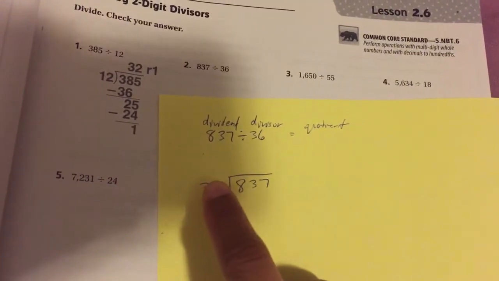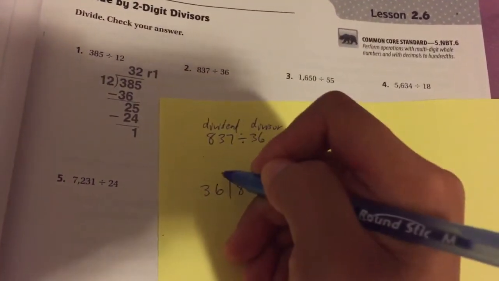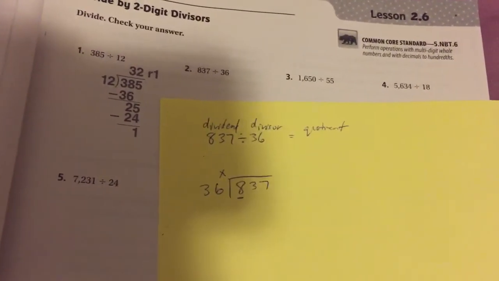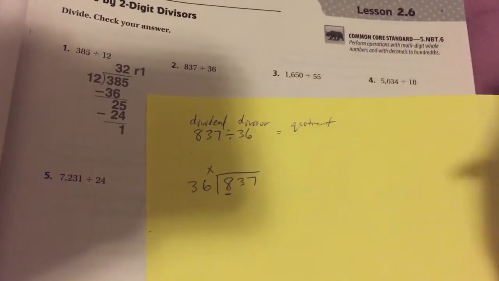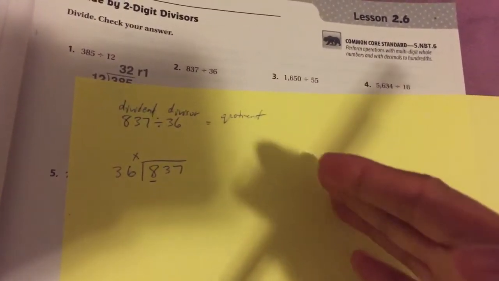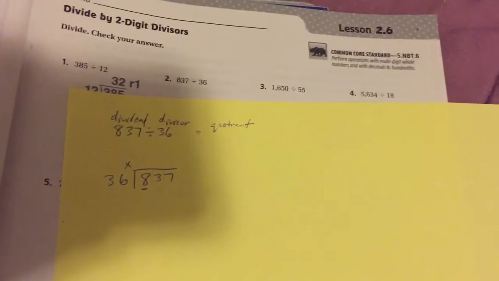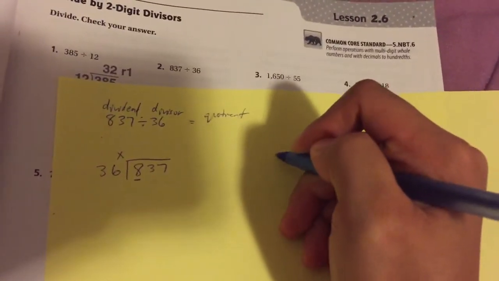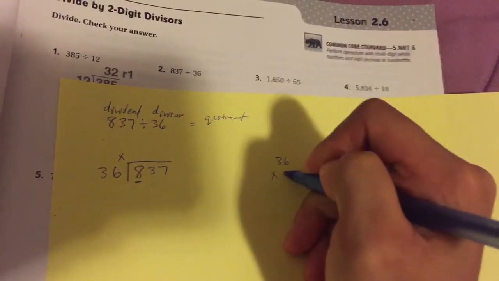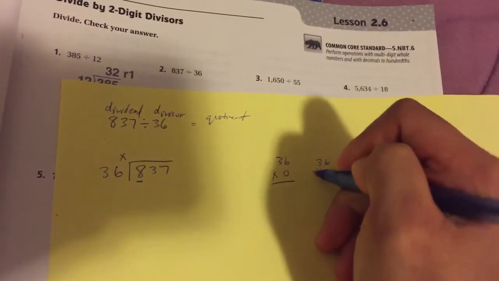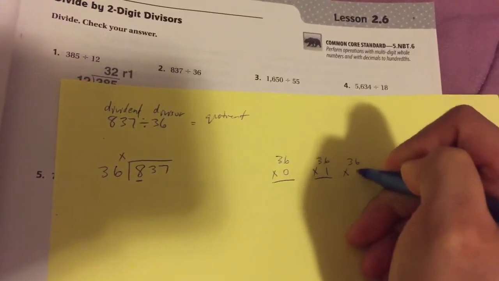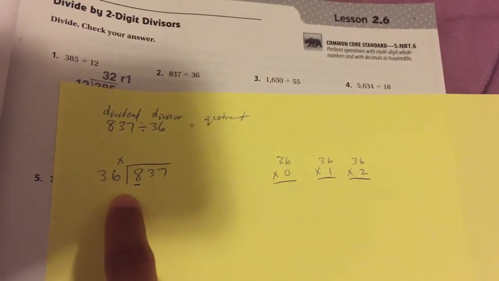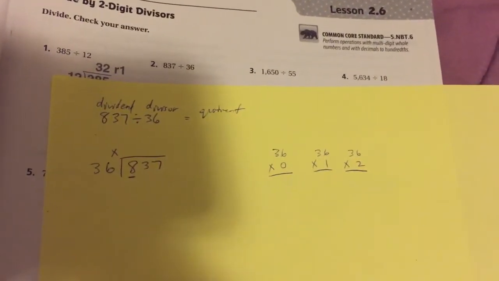We're going to say, just as we did in the past, 36 times what number gets close to or equal to our first digit, 8, without going over. And what I like to do is I like to have 2 rows. And if you looked at 2-5, you'll have noticed this pattern, but this time I want to make it more explicit. Explicit meaning, this is what I expect. We're going to start with 36 times 0, 36 times 1, and 36 times 2. And you can see that I'm writing these left to right, just on the side of our division problem.